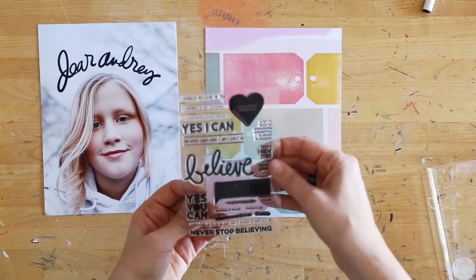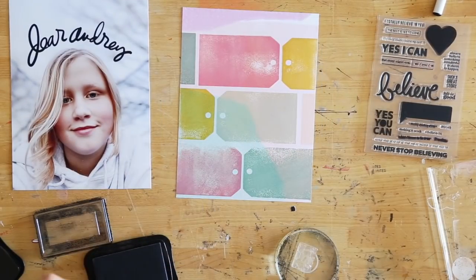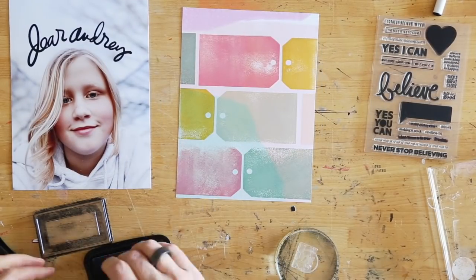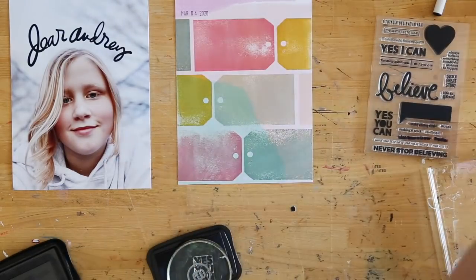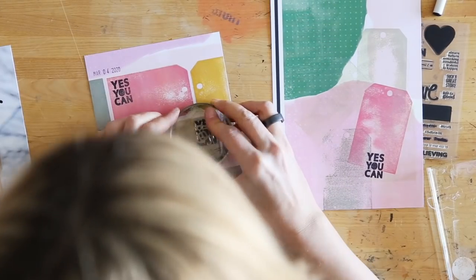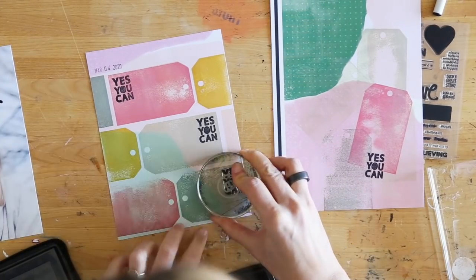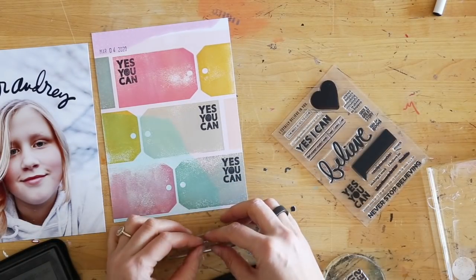Now, you'll also notice that I did reprint my photo. I handwrote Dear Audrey using my iPad and then printed my photo with Dear Audrey written on top. I reprinted that because as I was setting up the tags, I decided that I wanted to use this as an opportunity to write directly to her.